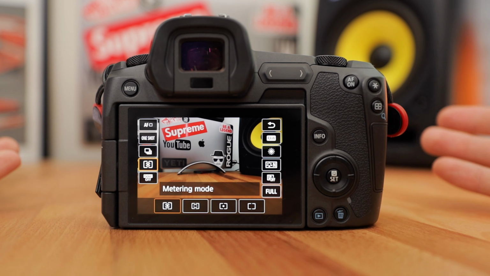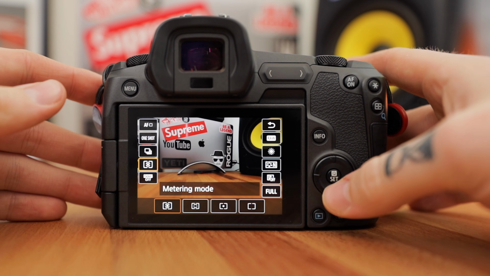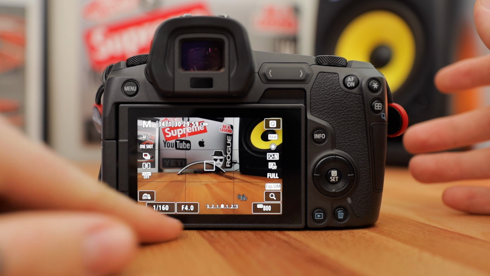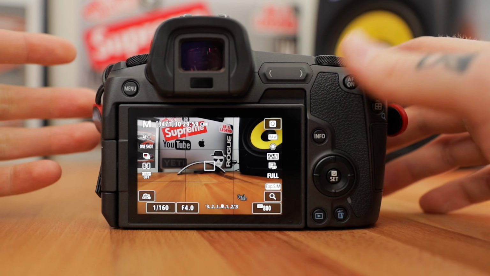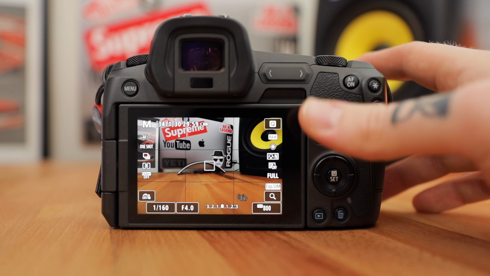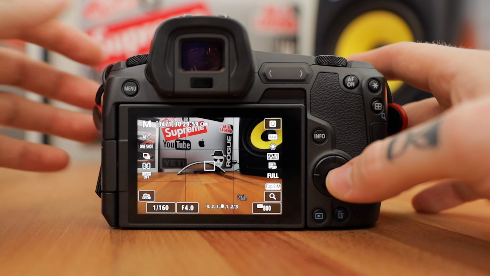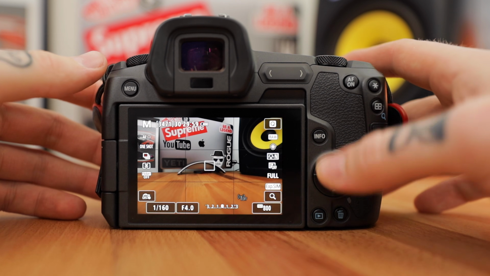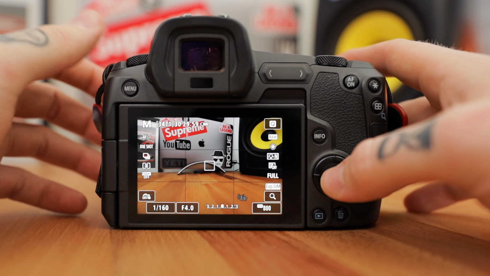The metering mode, I just have it set to I think what it just came defaulted as, but I don't really worry about this too much. That's just going to show you on the light meter down here kind of what it's recommending where you're at. I kind of just trust my eye more, honestly, so I kind of just go off of that. The anti-flicker shoot, I wouldn't really worry about that. I just kind of leave that off. That doesn't really affect what I do too much.